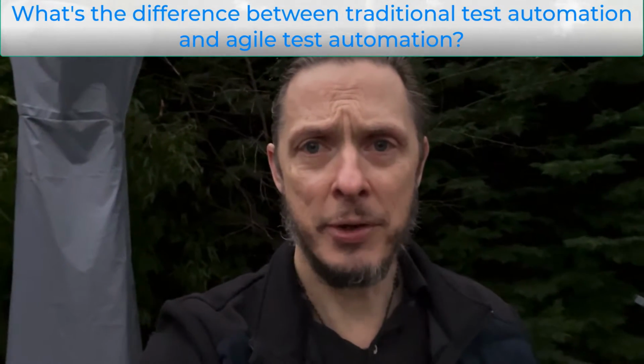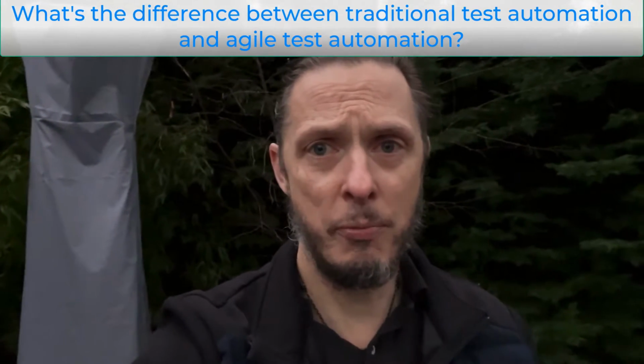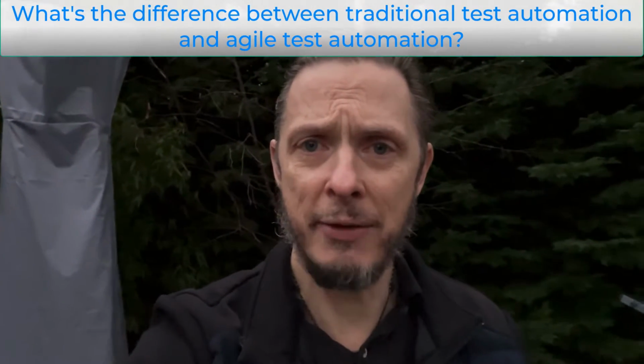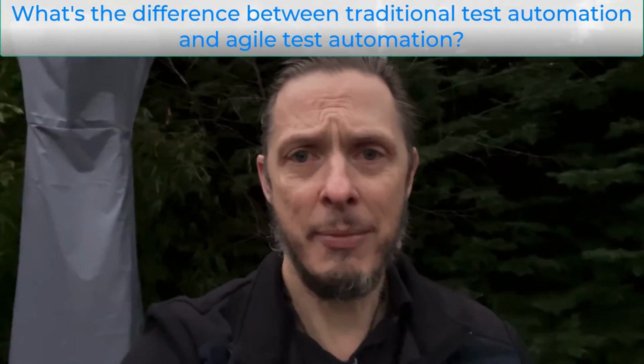You write a manual test case, you test manually, you wait till the feature's delivered, you check out the feature, you have a look, and then you automate a test on a stable feature. Well, that's not Agile. That's not how we do things in an Agile process, because it happens way too late. It's a slow feedback cycle.